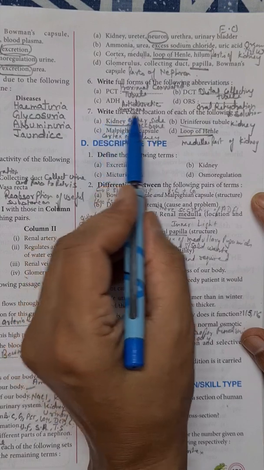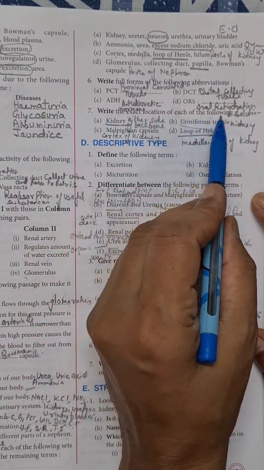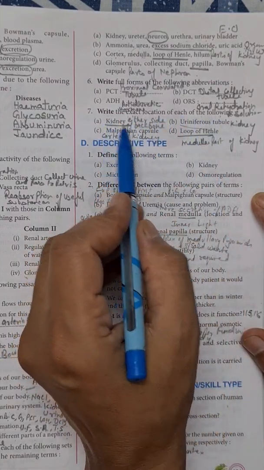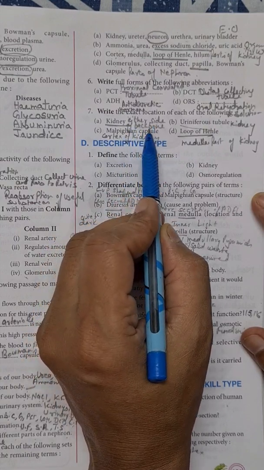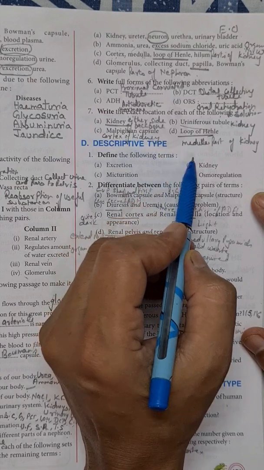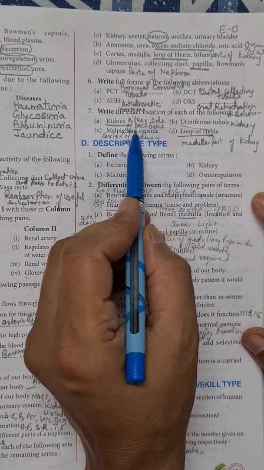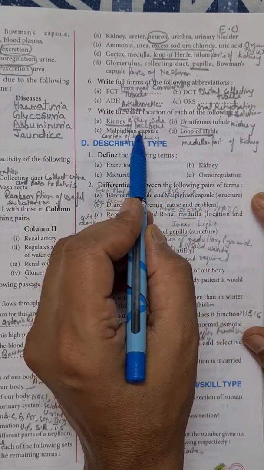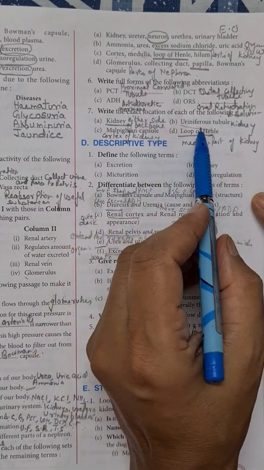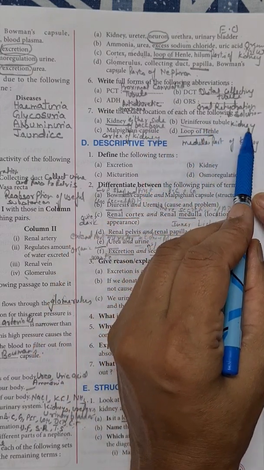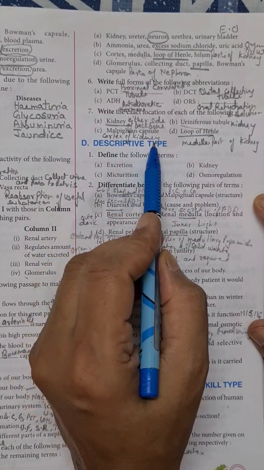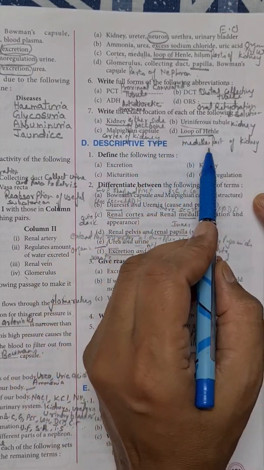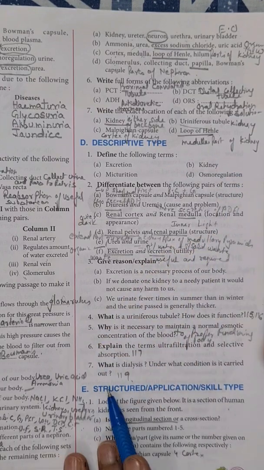Now write the exact location of each of the following: kidney, on either side of the backbone, protected by last two ribs. Uriniferous tubule, that is in kidney. Malpighian capsule, cortex of the kidney. Loop of Henle, medulla, part of the kidney.